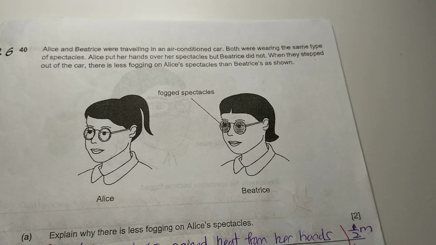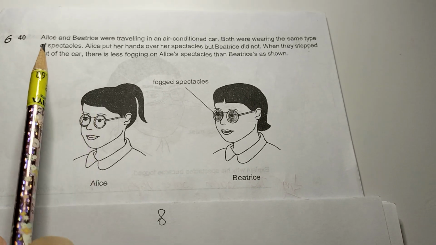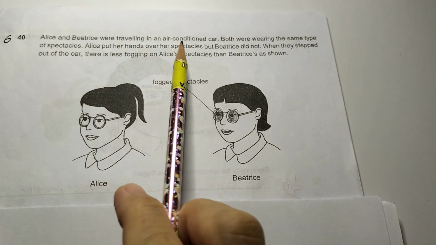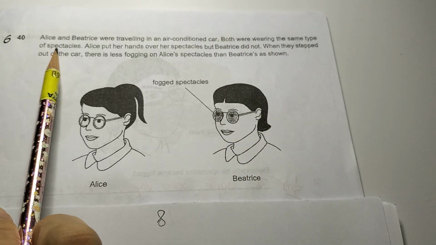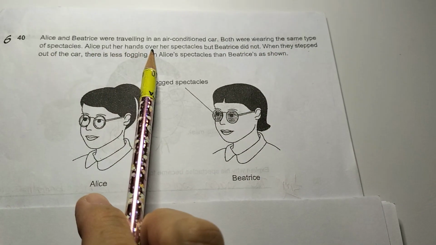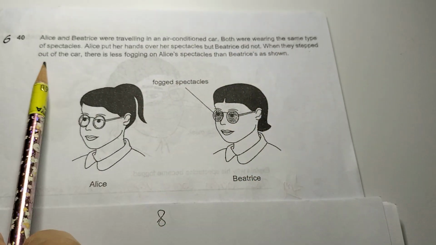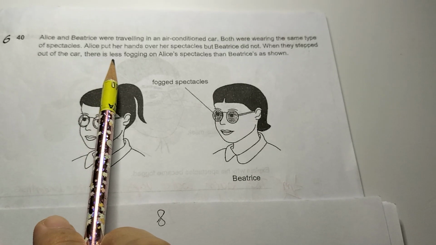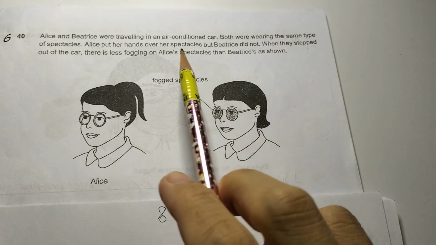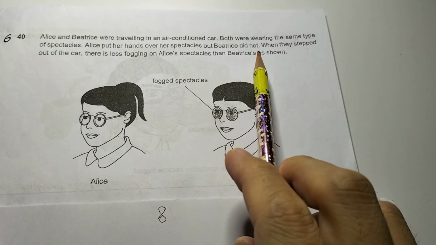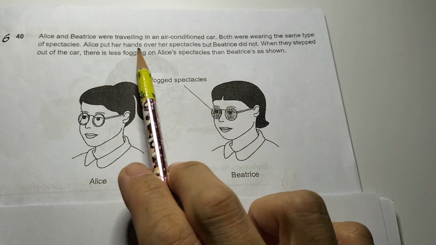Right, this question also became popular recently. It was all about spectacles. Alice and Beatrice were traveling in an air-conditioned car. Both were wearing the same type of spectacles. Alice put her hand over her spectacles, but Beatrice did not. When they stepped out of the car, there is less fogging on Alice's spectacles. Beatrice did not put her hands over her spectacles.